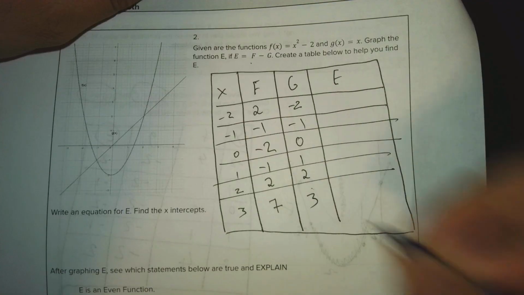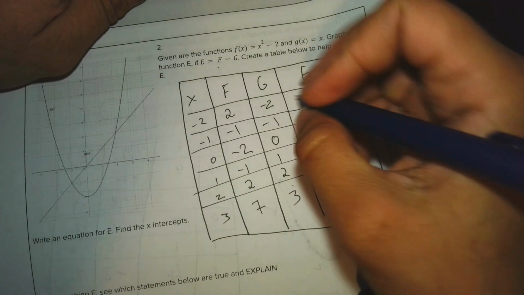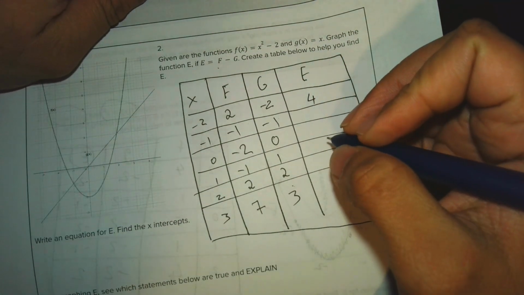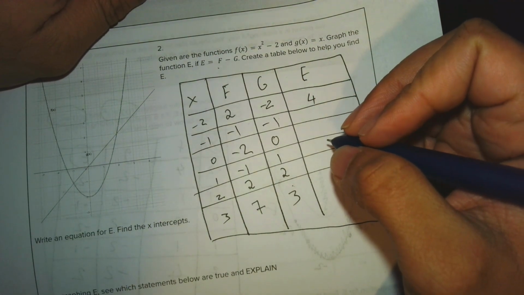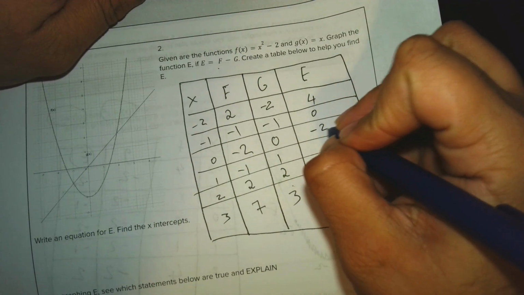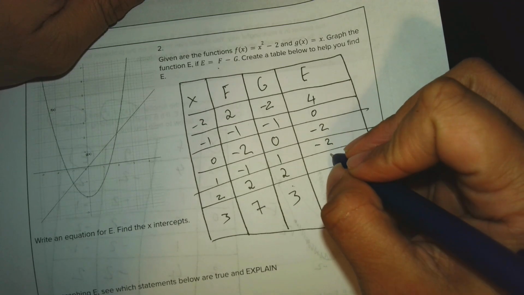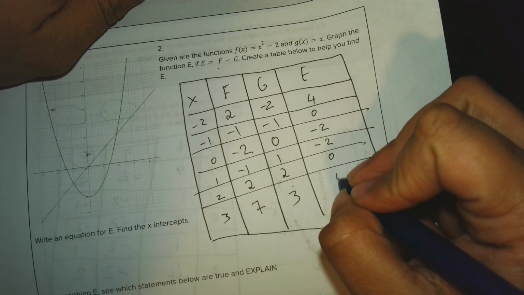And then this is 3, and I would simply subtract the two values. 2 minus -2 is 4. -1 minus -1 is 0. -2 minus 0 is -2, -1 minus 1 is -2, 2 minus 2 is 0, and 7 minus 3 is 4.